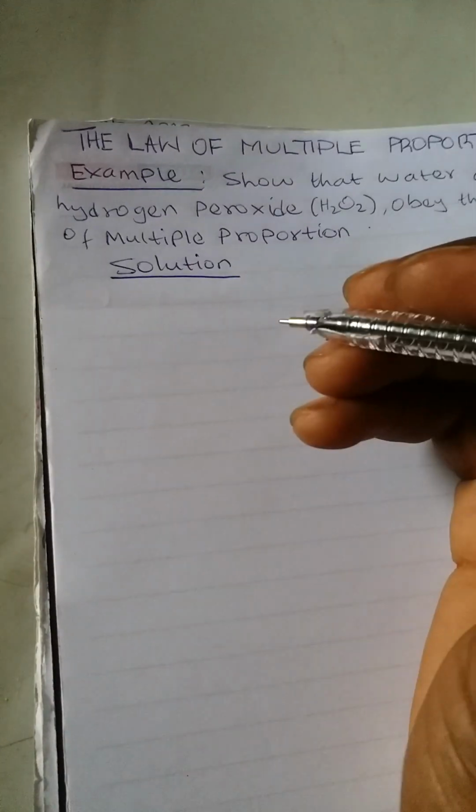So let's discuss this question. Let's solve this question on law of multiple proportion. Show that water and hydrogen peroxide, water is H2O, hydrogen peroxide is H2O2, obey the law of multiple proportion. The first thing you must know is the formula of the compound mentioned. So the formula for water is H2O. The formula for hydrogen peroxide is what? Is H2O2. Do you understand?